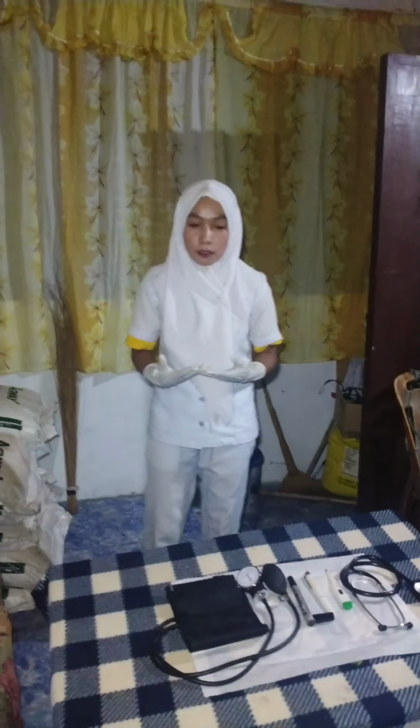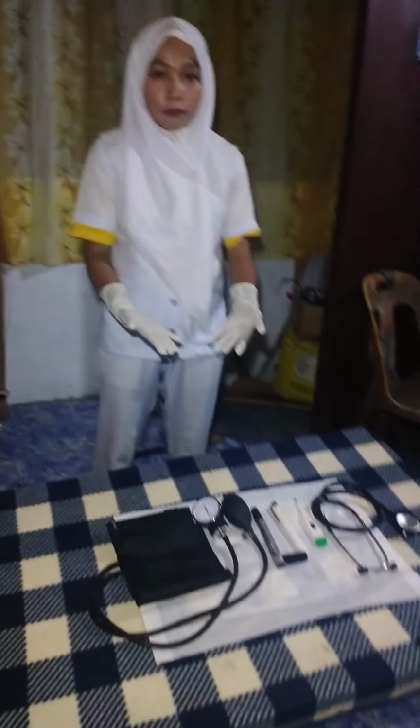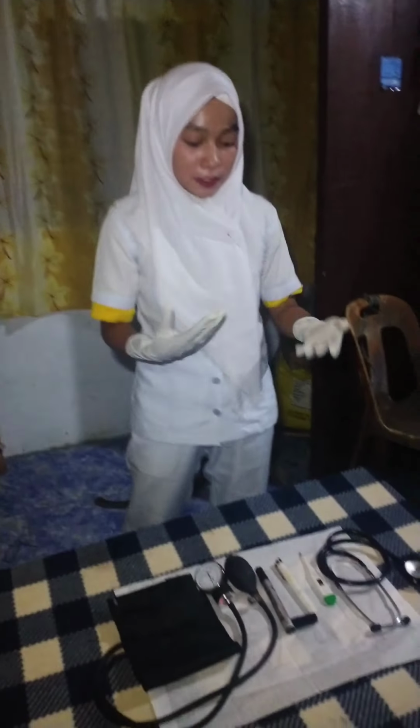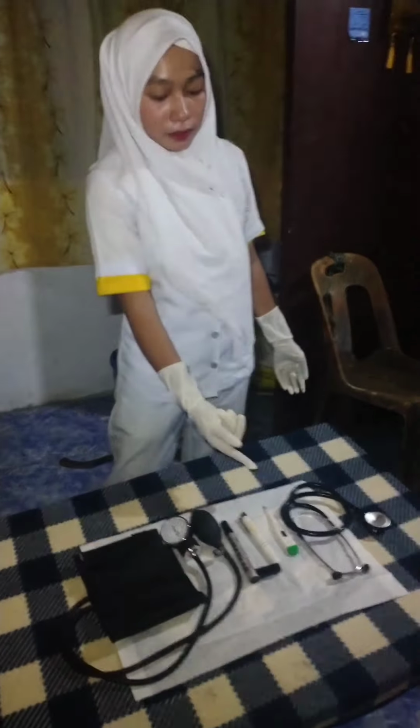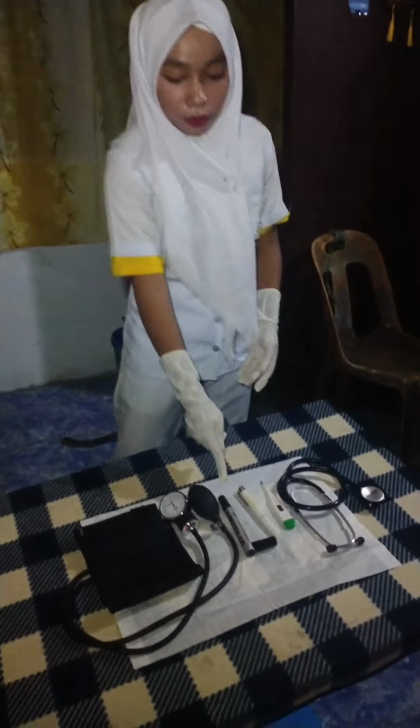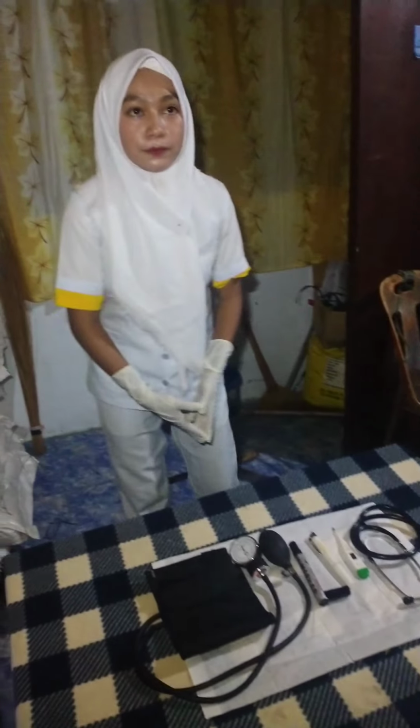So, while the patient is changing her gown, the first thing to do in physical assessment is to wash our hands. The equipment needed for physical assessment includes gloves, stethoscope, thermometer, pen light, otoscope, and BP apparatus.